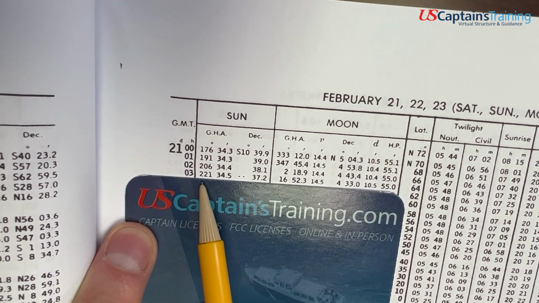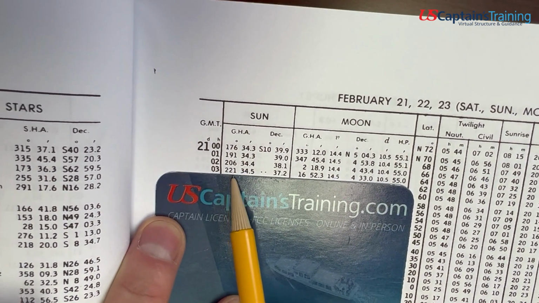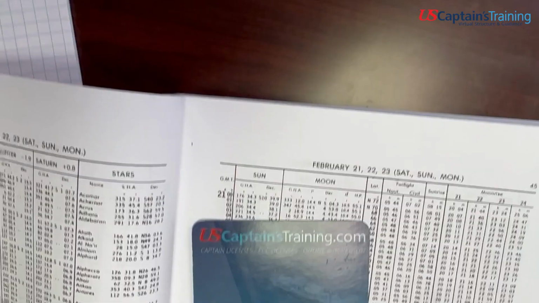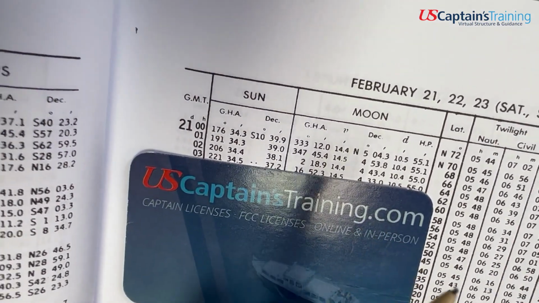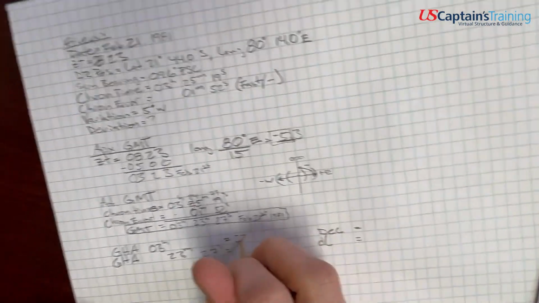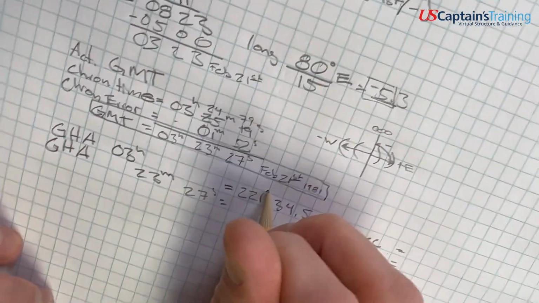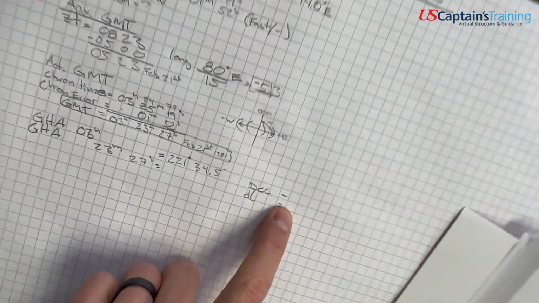Good. So we're looking at GHA, degrees and minutes: 221, 34.5. And the declination is going to be right there as well.